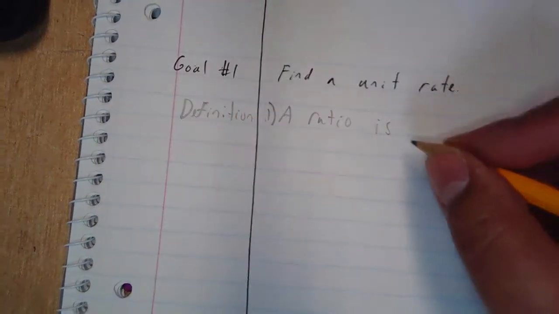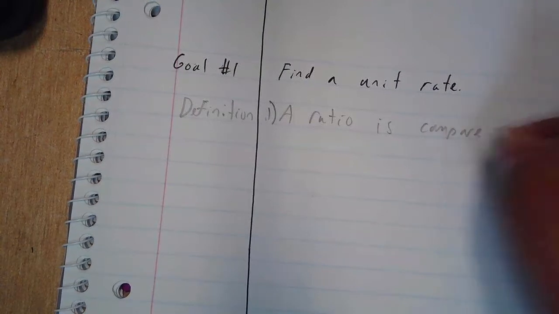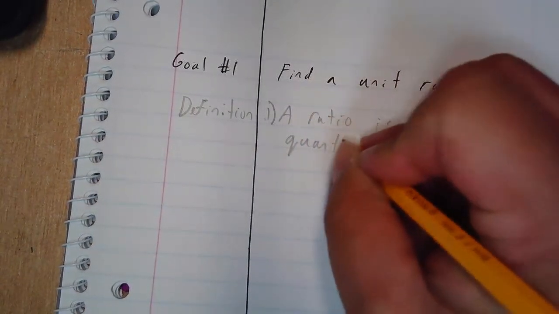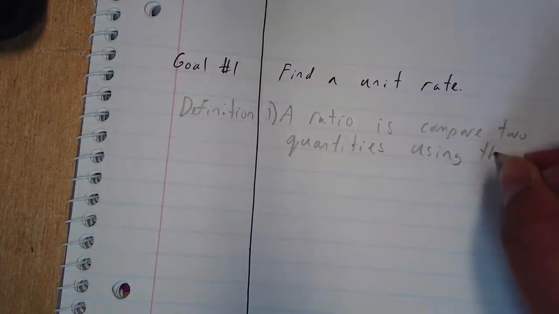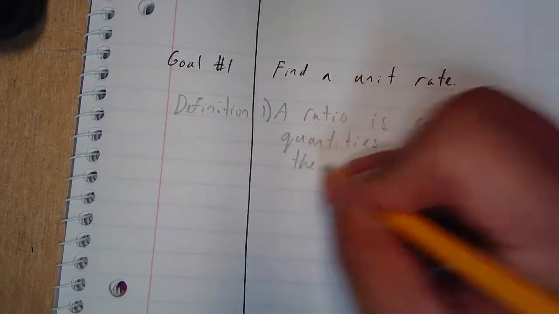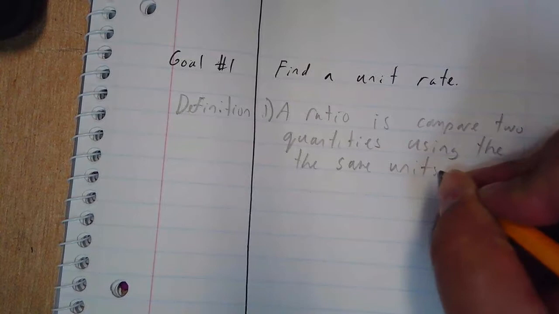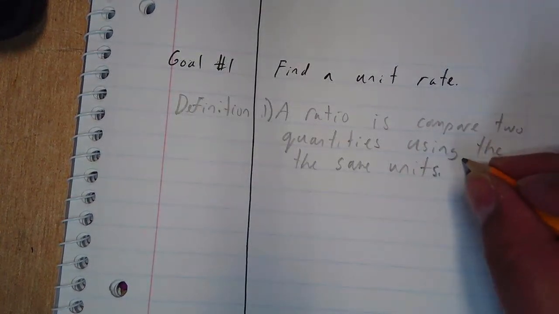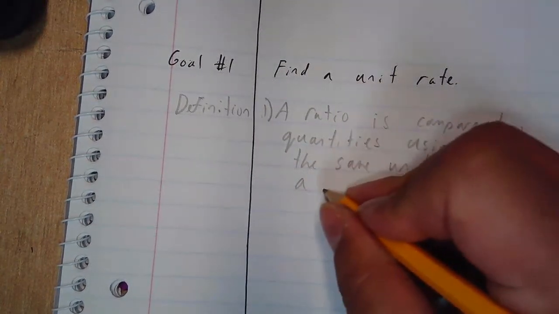A ratio basically compares 2 quantities using the same units. Okay? So there's a relationship. Okay, I'm going to put that down. There's a relationship of some kind.